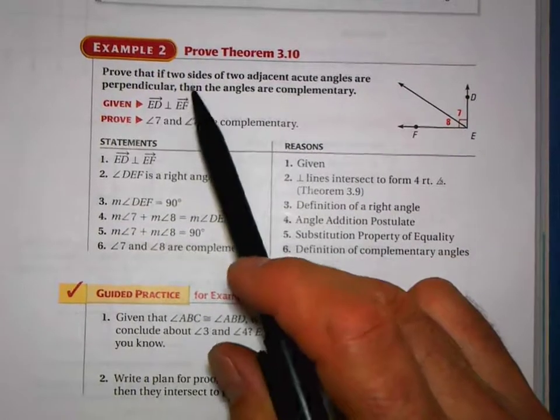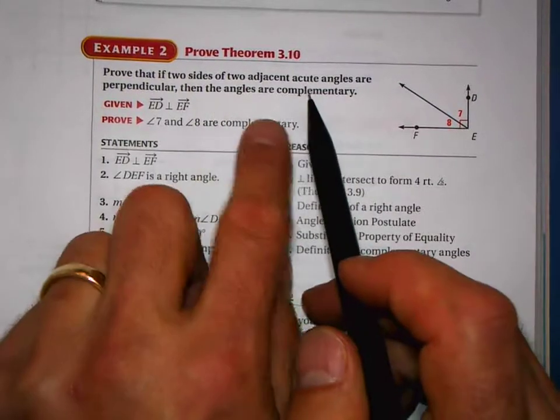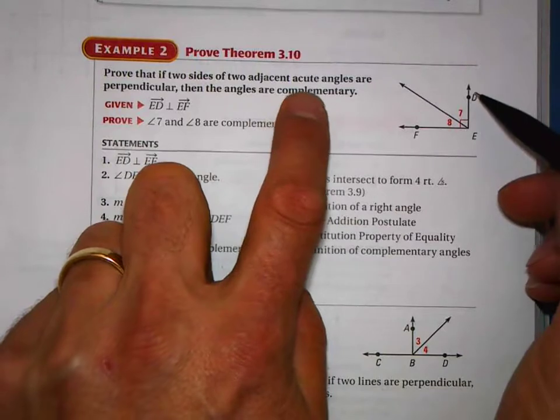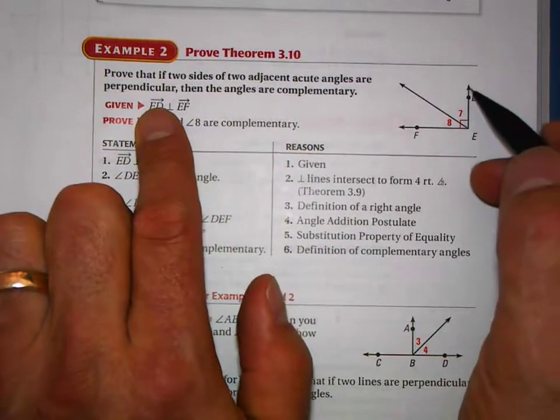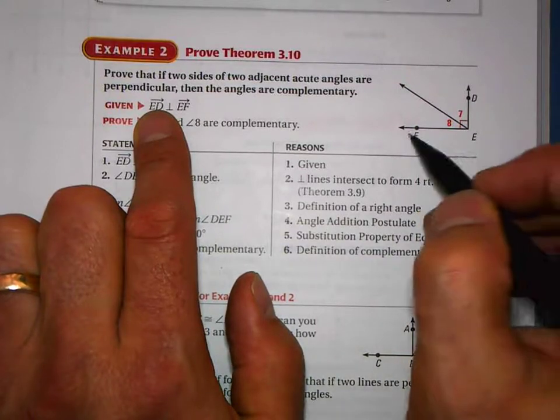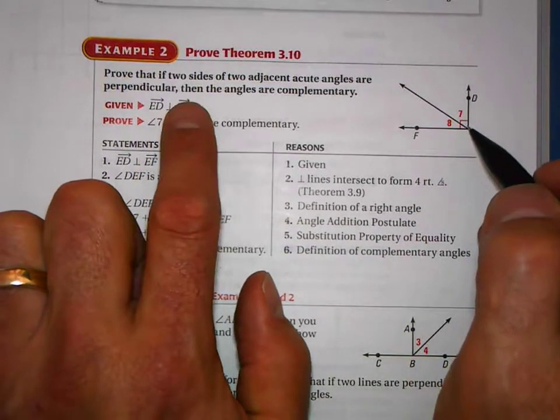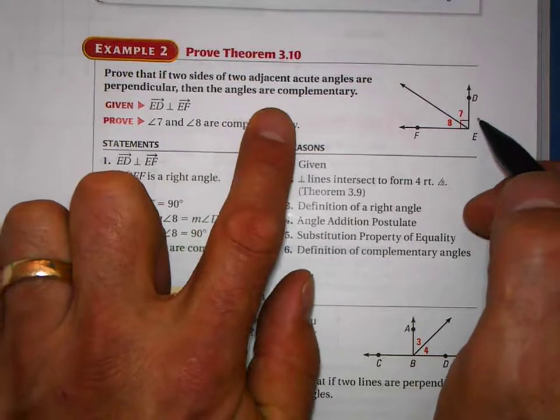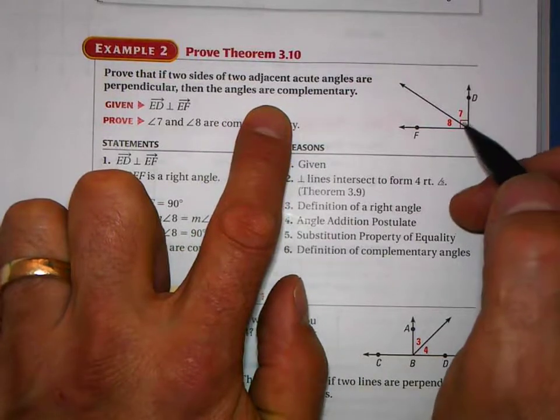Example number 2, prove that if two sides of two adjacent acute angles are perpendicular, so they're telling us that DE and EF are perpendicular to each other, then the angles are complementary. We want to prove that they are complementary.